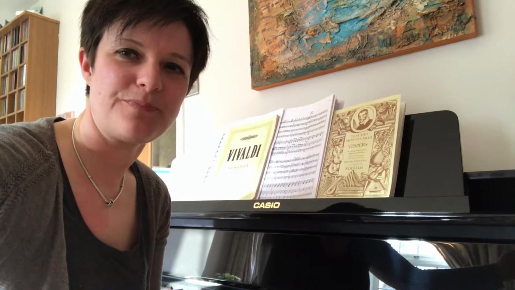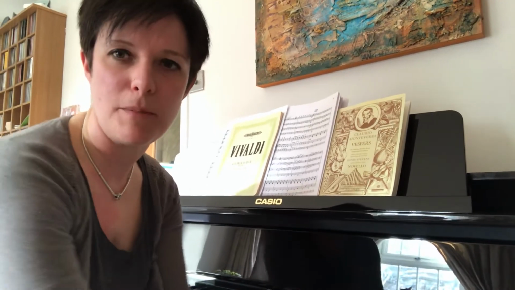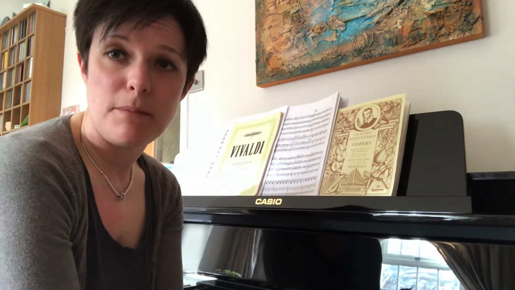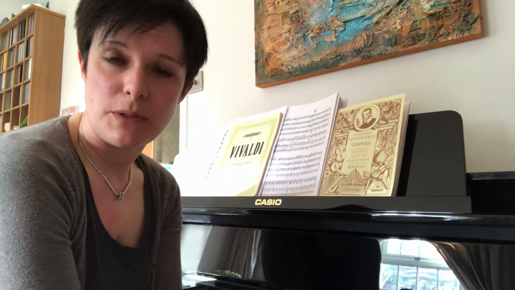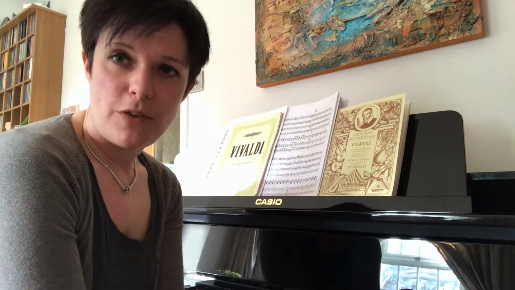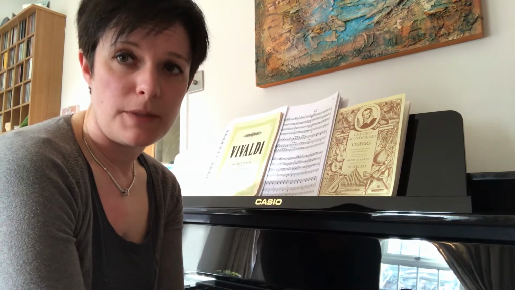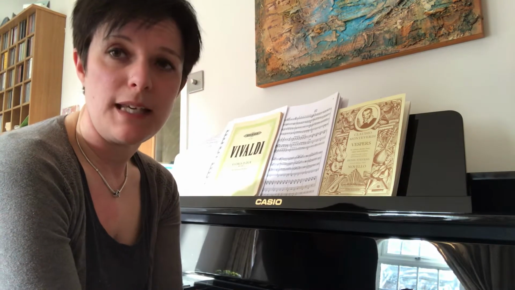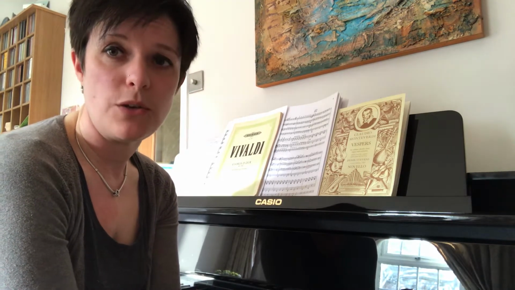Hi everyone, this is a short clip about harmony. Now all harmony is notes that are below a melody that create an accompaniment. There are two different types of harmony, and that could be consonant harmony, which is chords that sound nice underneath, I'll show you that in a minute, and dissonant harmony, which are notes that clash.